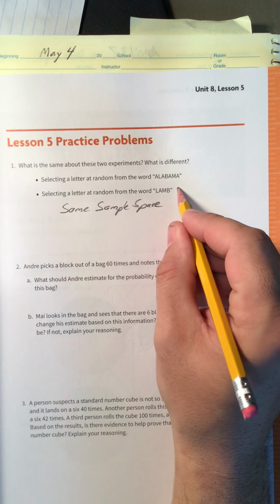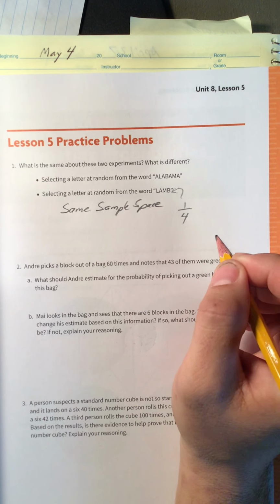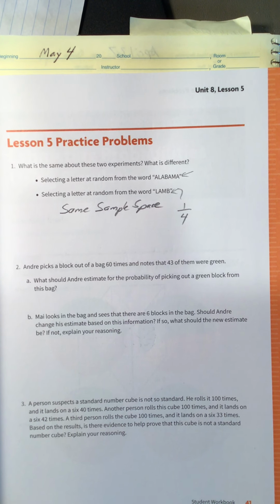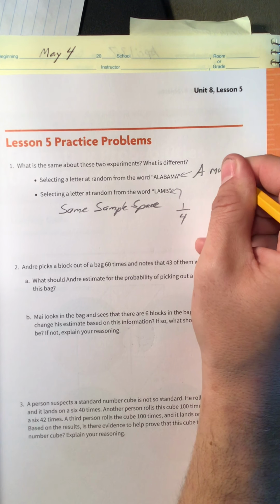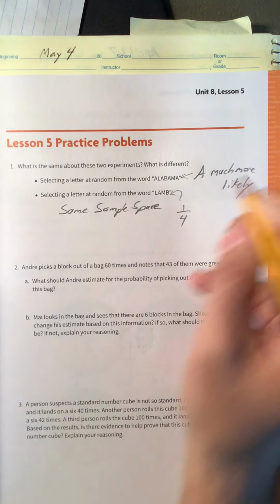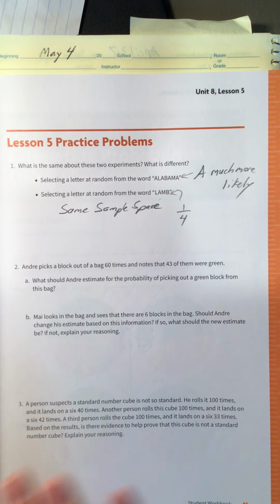Well, in lamb, every letter has the same probability. It's 1 out of 4. In Alabama, there's one letter that's certainly more likely than the others. Okay, A is much more likely than the other letters. That is what's different. Here they're all the same. Here one letter has a better chance of getting picked.